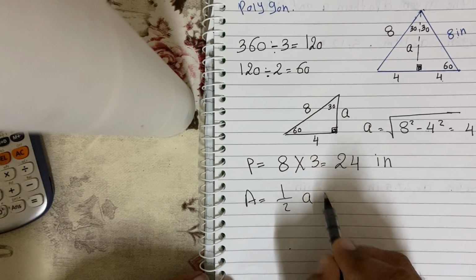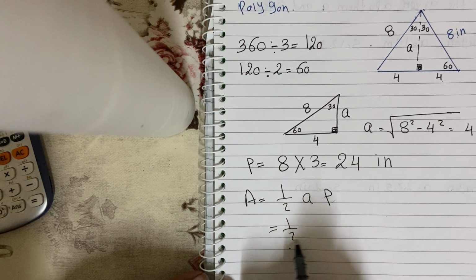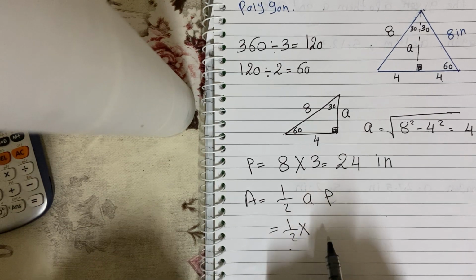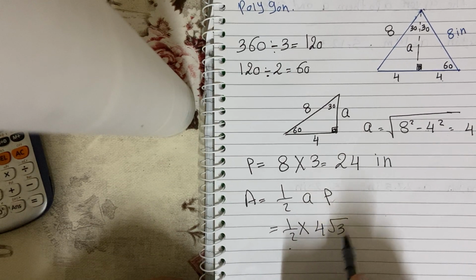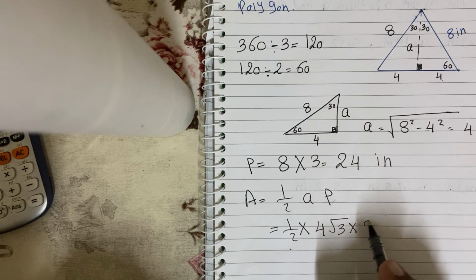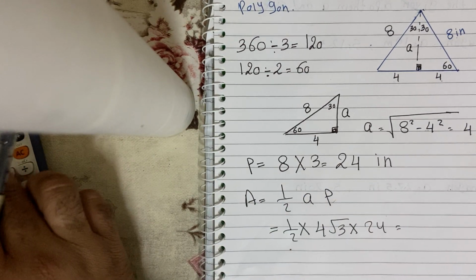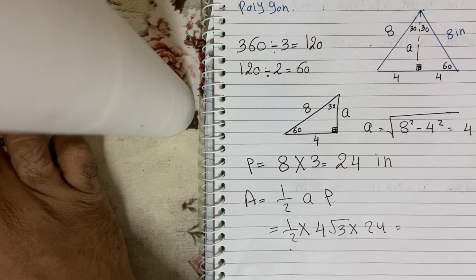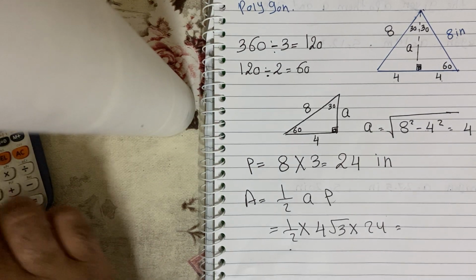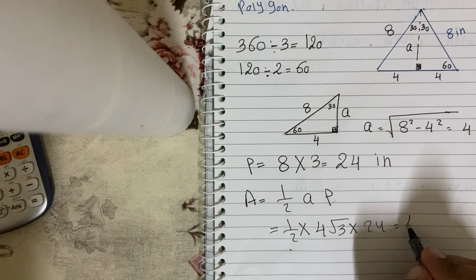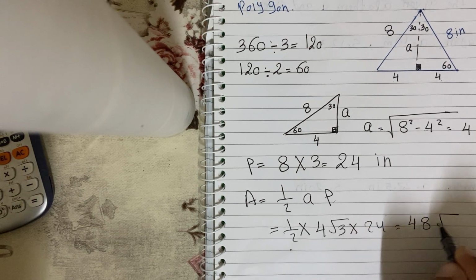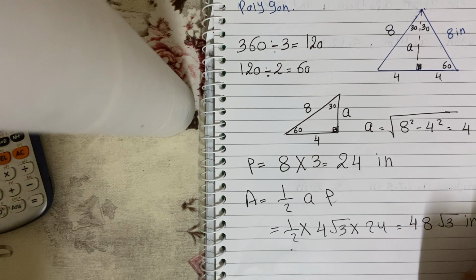Half AP means half times A, which is 4 square root 3, times P, which is 24. So the answer, half times 4 square root 3 times 24, is 48 square root 3 inches squared.